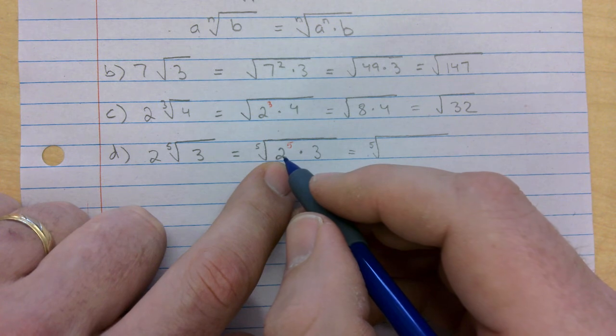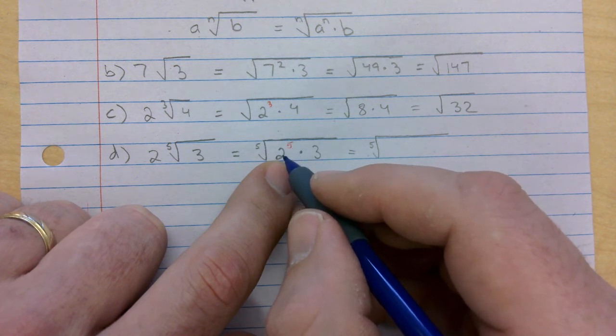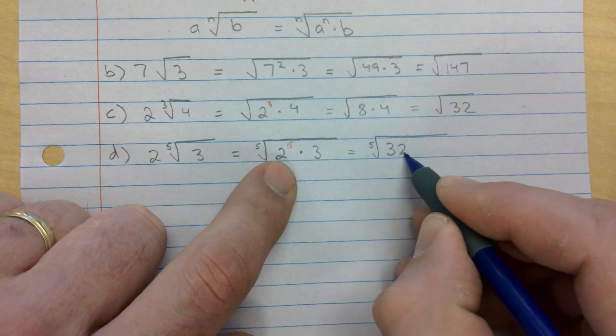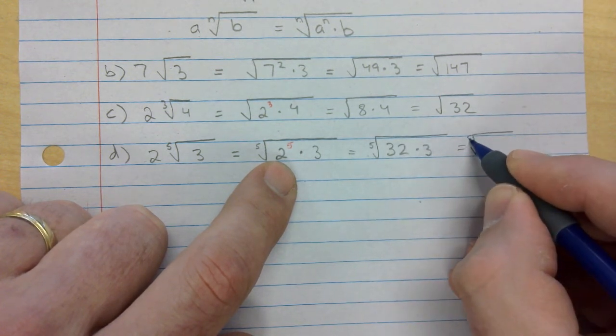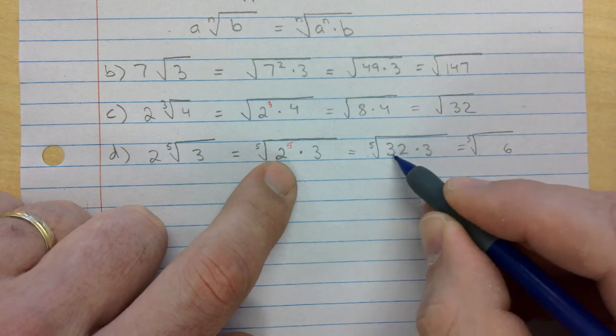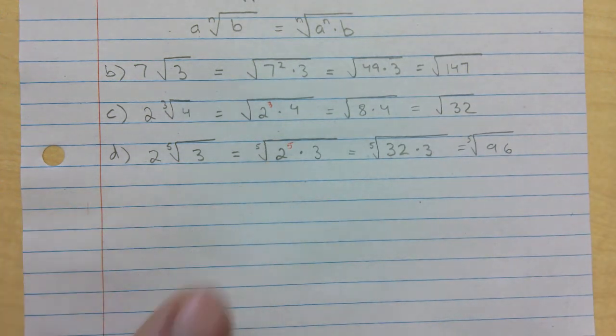Just think about it this way. 2 to the 3 is 8, sorry. Times another 2, that would be 4 2's, that's 16. Times another 2, that's 32. So it's 32 times 3. And that's fifth root of, you multiply, right? 3 times 2 is 6. 3 times 3 is 9. And there you have it. That's your final answer. I think you're grasping, you're probably understanding by now.